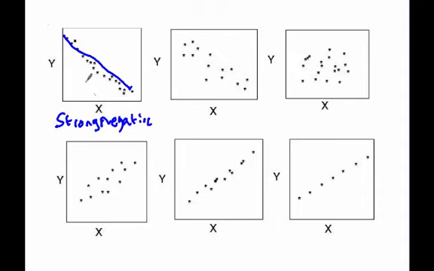All right, because the line slopes down, it's a negative slope. Because my data points are close together, that is what makes it a strong correlation. Compare that to over here, where my points are not all that close to forming a straight line. They kind of are. We can notice the data kind of trends downwards. So this is what we would call a weak negative correlation.